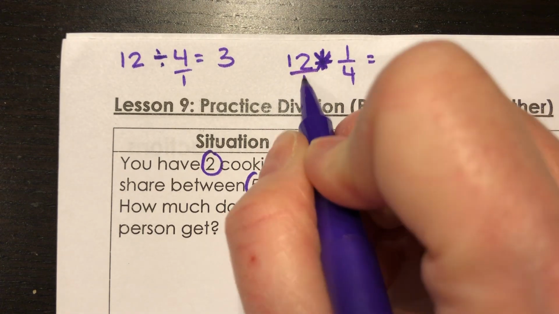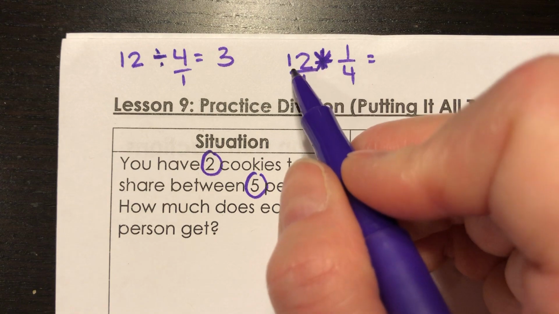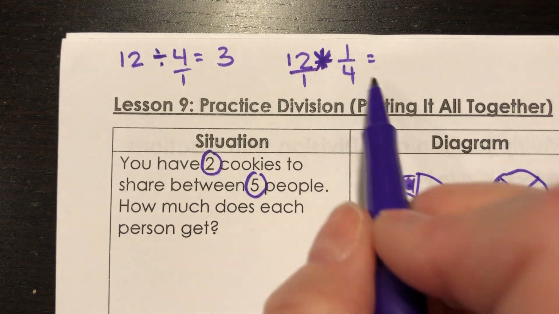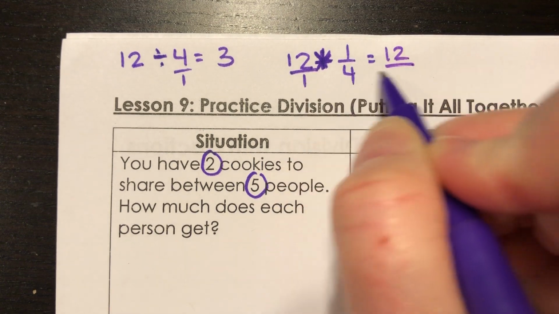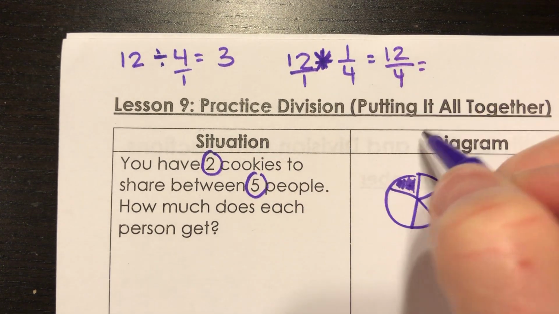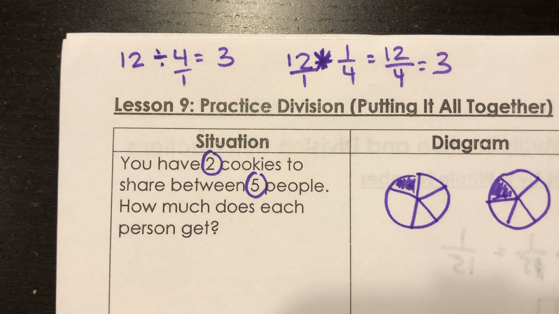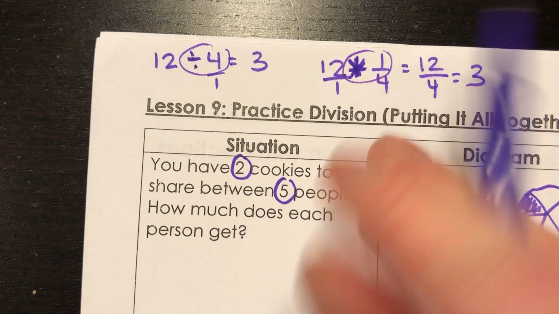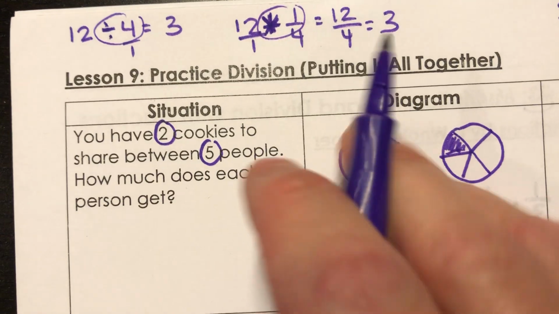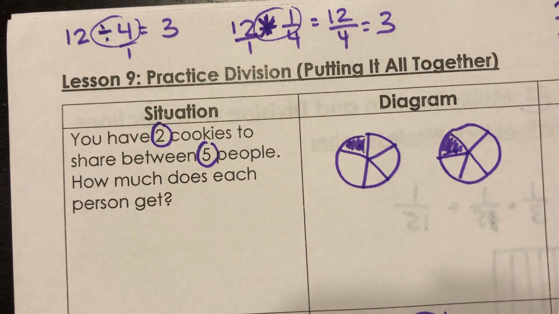I will put this 12 over a 1, right? And some of you might cross out the 4 and put a 1 and cross out the 12 and put a 3, right? We know that 4 goes into both of those. And some of you might just say, well, 12 times 1 is 12, and 1 times 4 is 4, and 12/4 is 3. Isn't that what we just got there? Yes, so this is proof that whenever you are dividing, you would get the same result using the opposite operation if you multiply by the reciprocal. It works every single time.